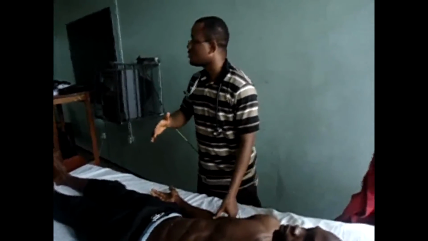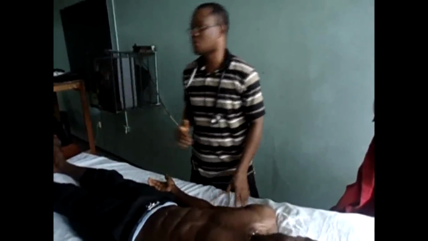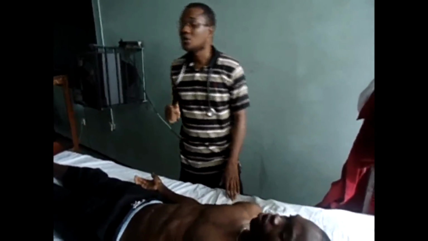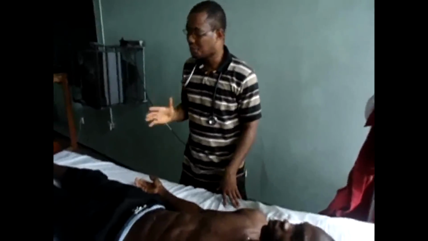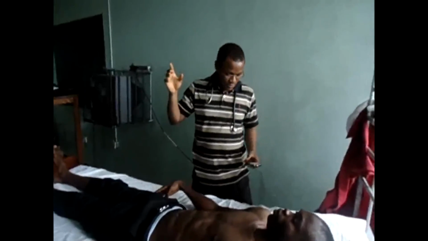But if you did not find any mass on deep palpation, you go straight to what? To organ palpation. Now, how do we do organ palpation?